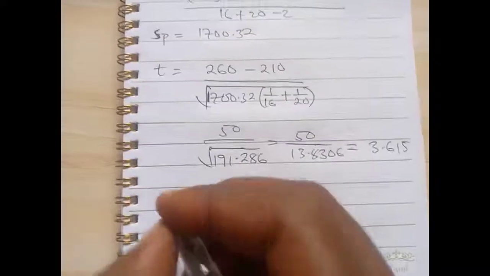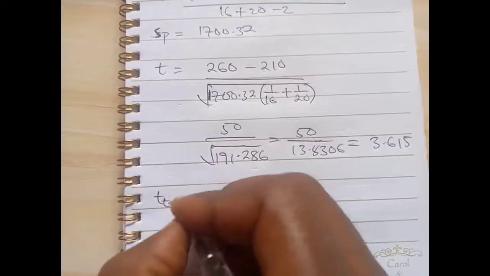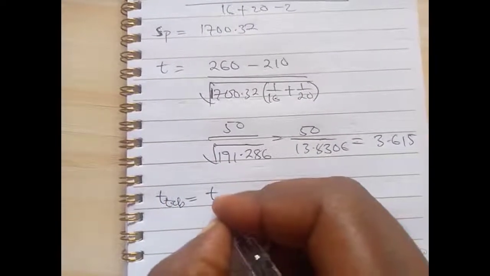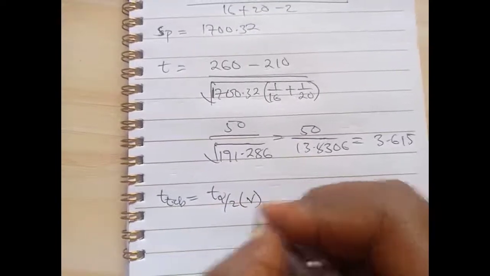The next thing is to get t tabulated, which is the critical value. T tabulated is t alpha over 2 with the degrees of freedom.